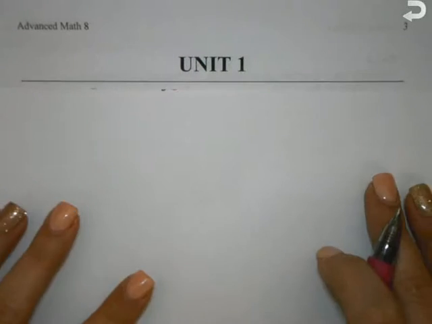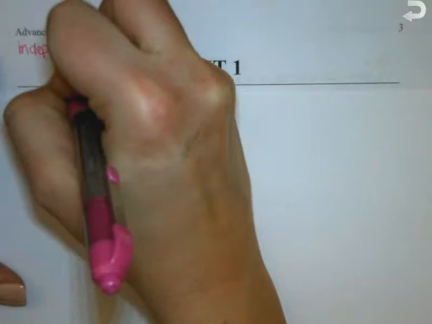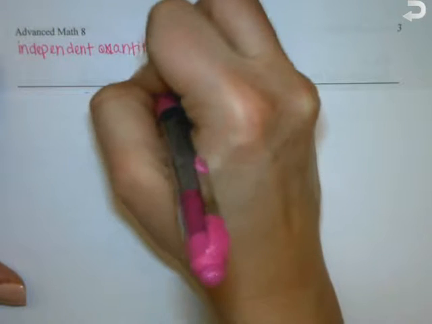Unit 1 had to do with functions and then independent and dependent quantities. Independent, dependent is what we kind of had trouble with, so I'm going to give you definitions kind of in my words so that we can help ourselves a little bit easier. So independent quantity, make sure you write this down. Okay, I don't know why I wrote an X.